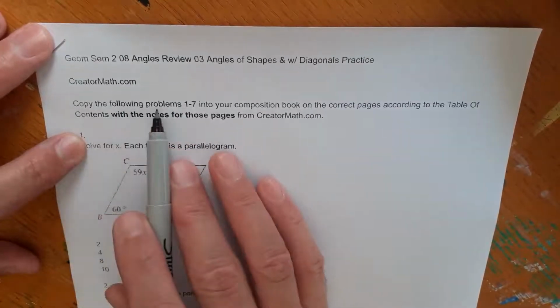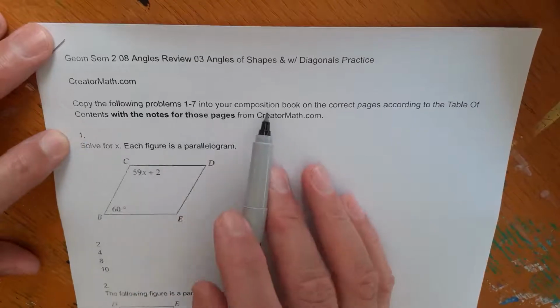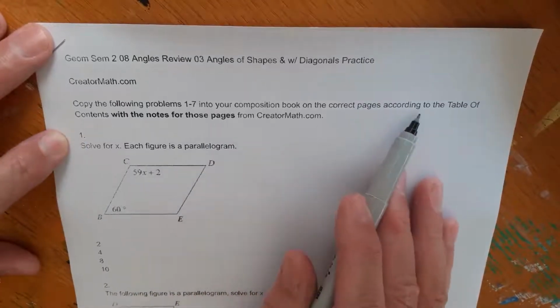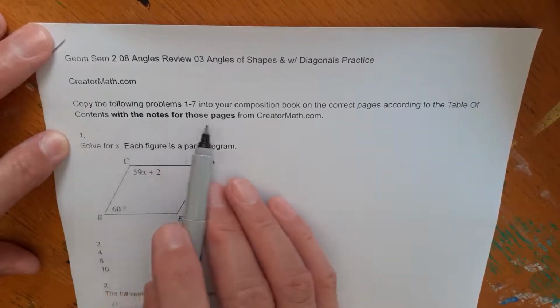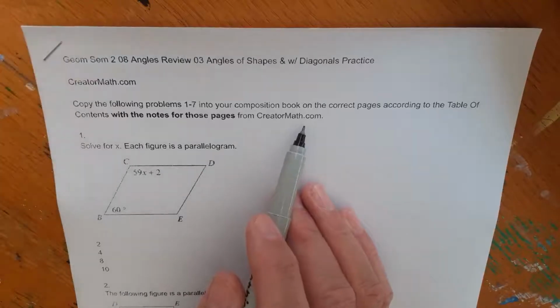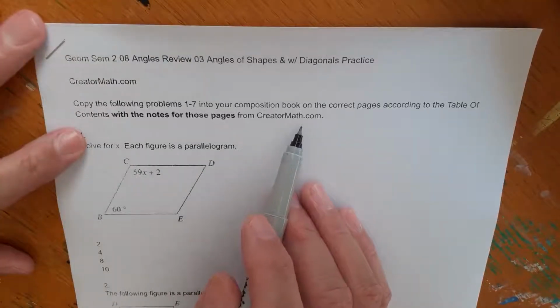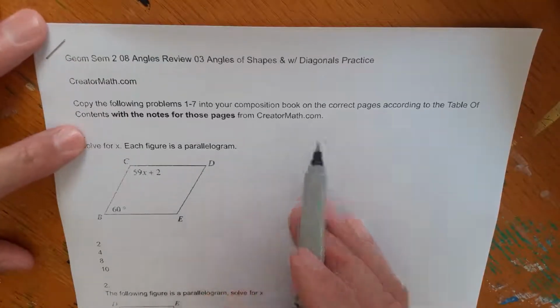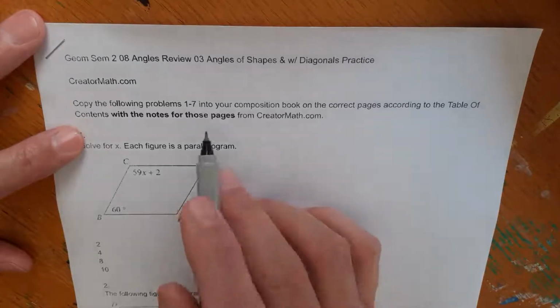The instructions are: copy the following problems 1 through 7 into your composition book on the correct pages according to the table of contents, with the notes for those pages from creatormath.com. You might have to type in creatormath.weebly.com when you search for it, otherwise it might not pop up.